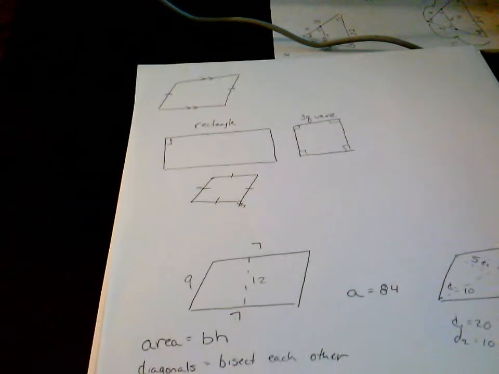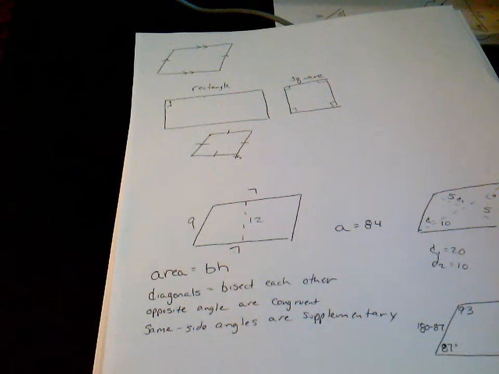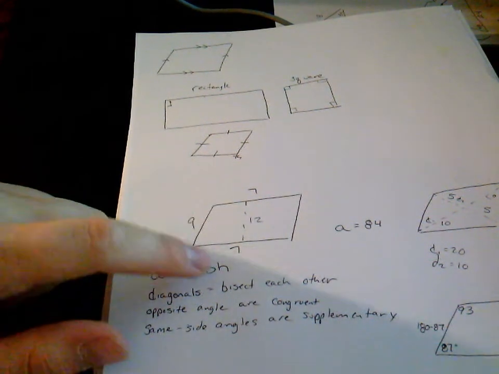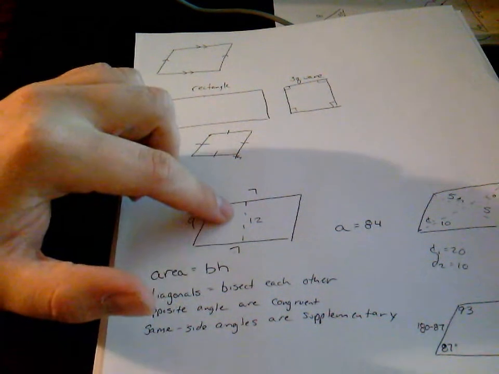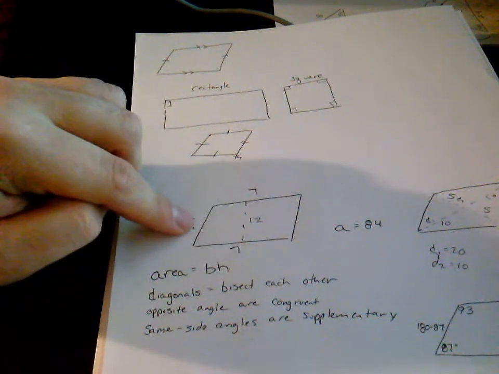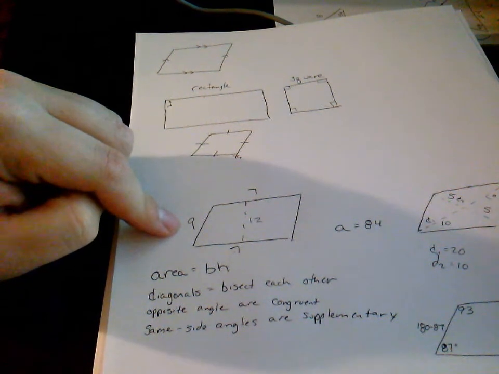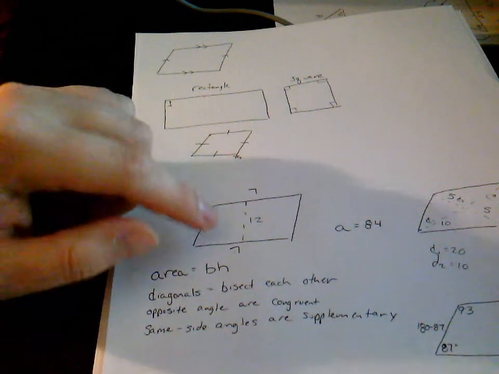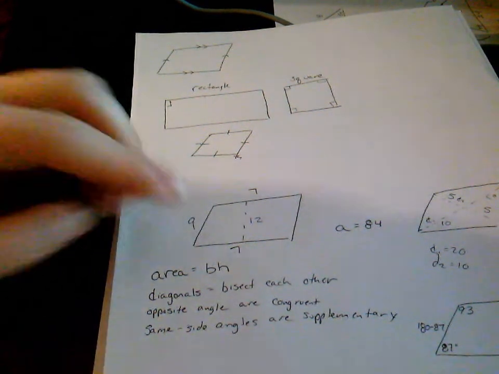Now, for the different parts of a parallelogram, the area is just finding the base times the height. Now remember guys, the height means the up and down thing, not this diagonal over here. I'm going to be giving you guys numbers that are going to start throwing you off, and the only reason I'm going to give you those is just so you understand that it should be base times height, not base times this thing over here. This is not height, it's the diagonal.